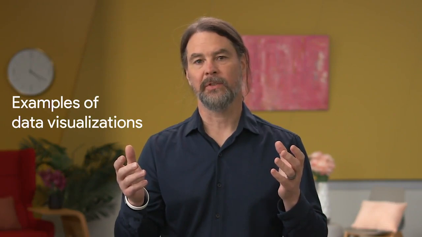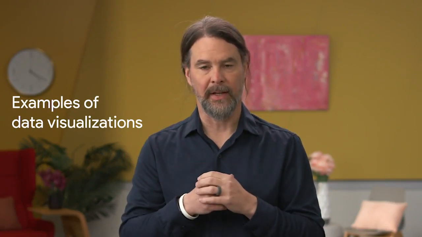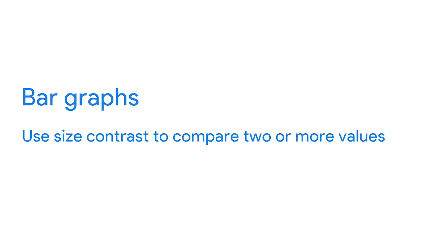To better understand the connection between data and images, let's talk about some examples of data visualizations and how they can communicate data effectively. You've maybe come across lots of these in your daily life, and we'll explore them a little bit more here. A good place to start is a bar graph. Bar graphs use size contrast to compare two or more values.